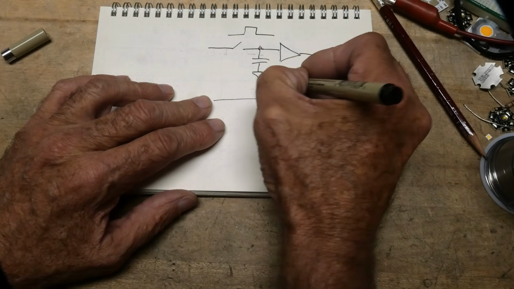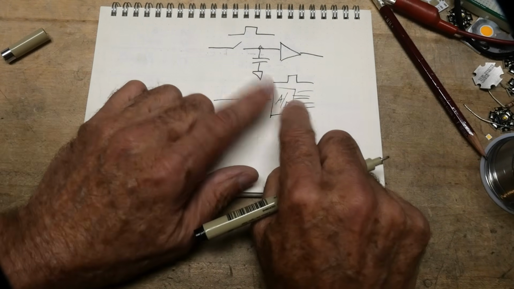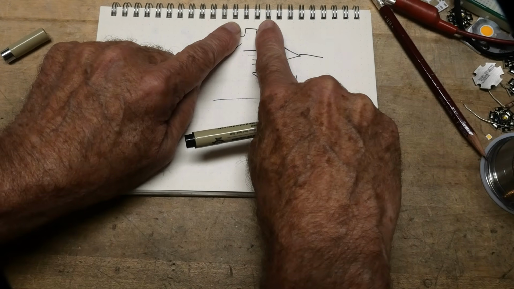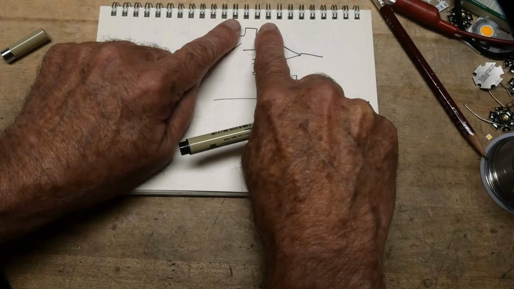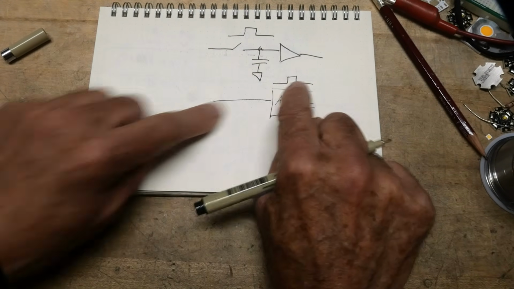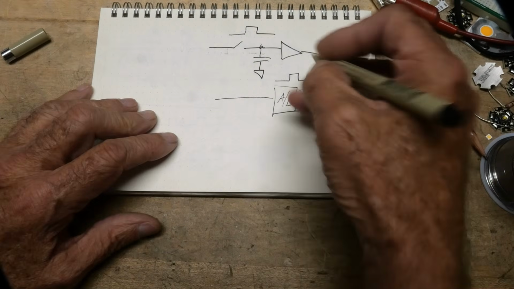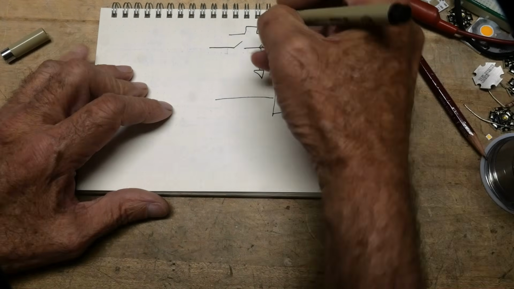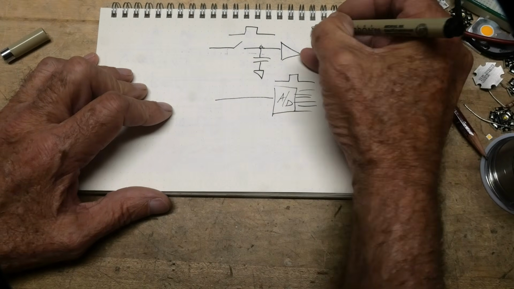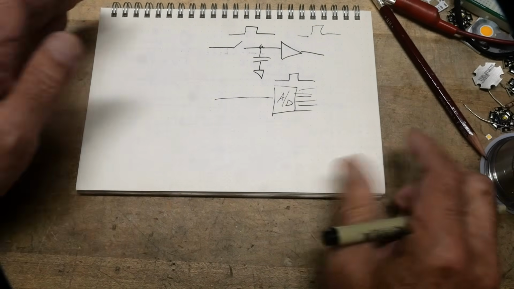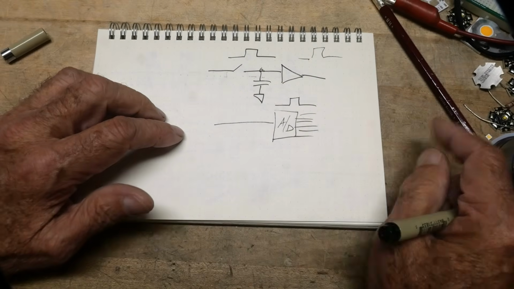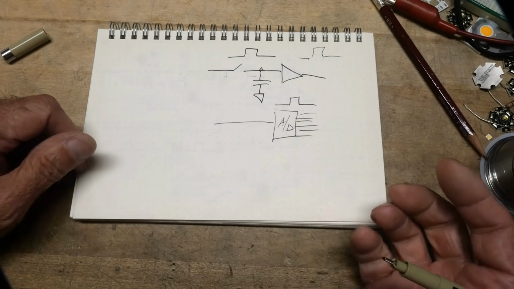There's some conversion rate of your A to D. It's not instantaneous, but it takes some time. You capture that amount. And then if you want to repeat this, there's some repetitiveness. Maybe you can only do this once every millisecond, or you can go faster and faster and faster.